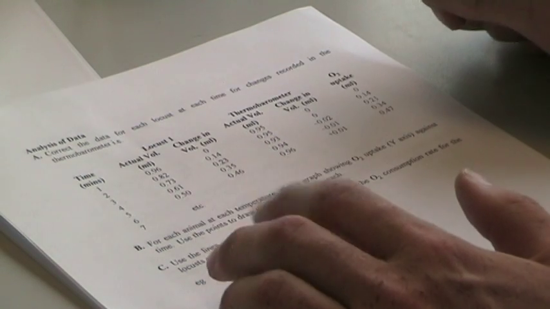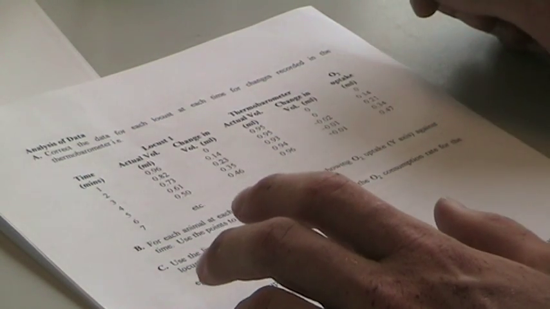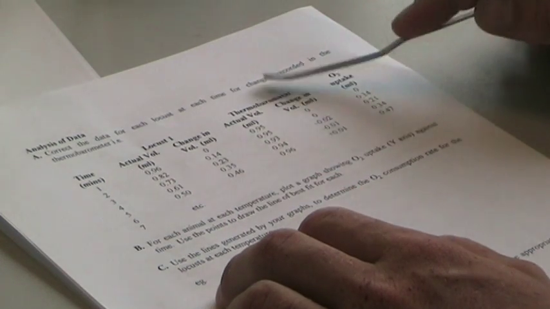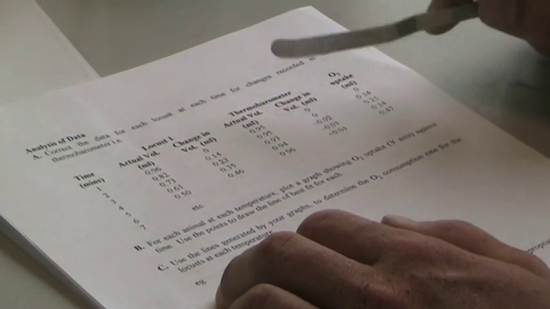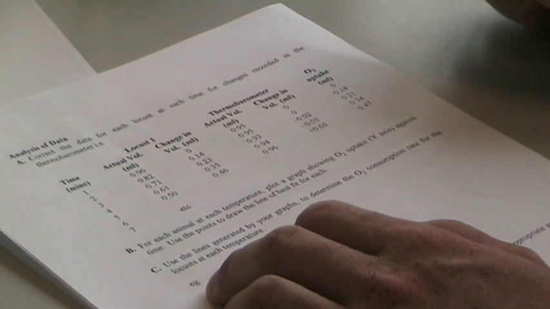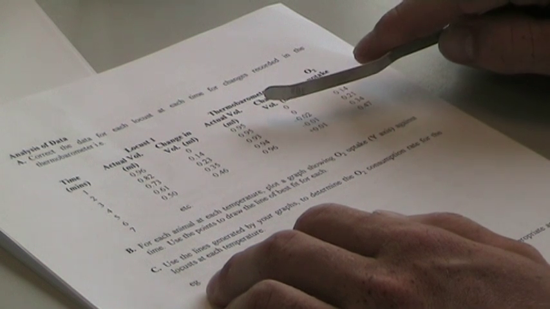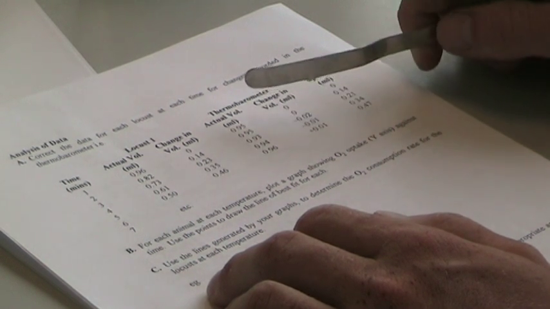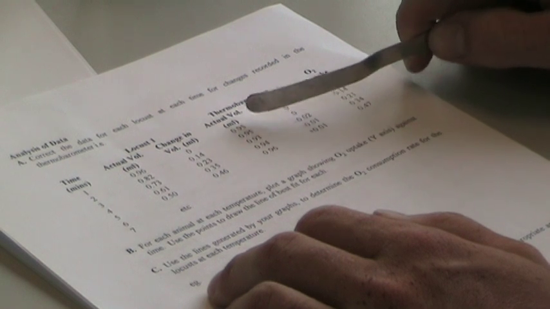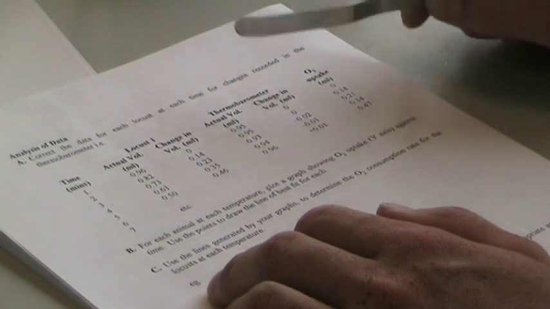To take account of the oscillating temperature and the effect that has on gas volume, you would use the thermobarometer data. You plot the actual volume of where the meniscus is in the manometer here, and then that gives you the volume and how it changes.